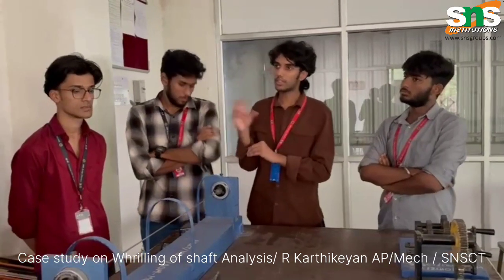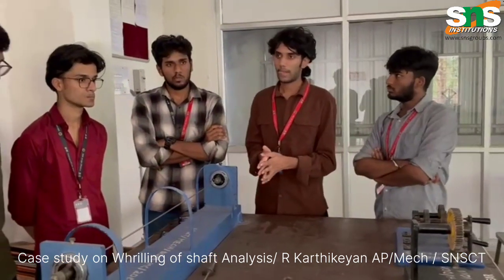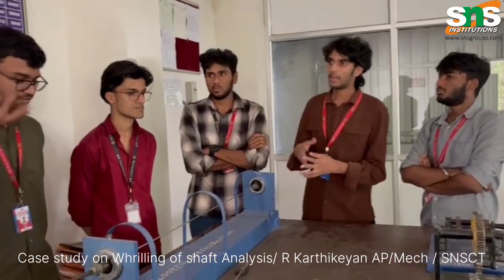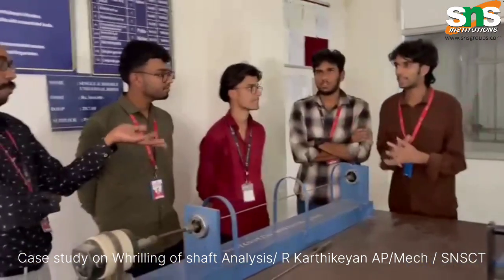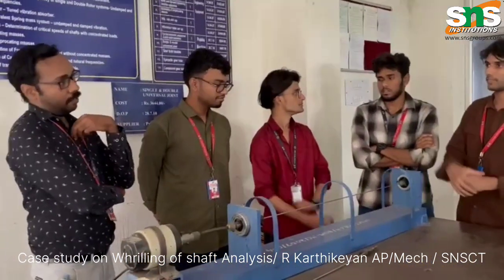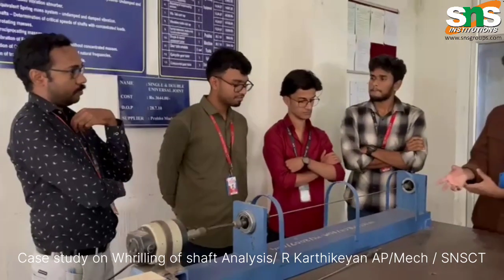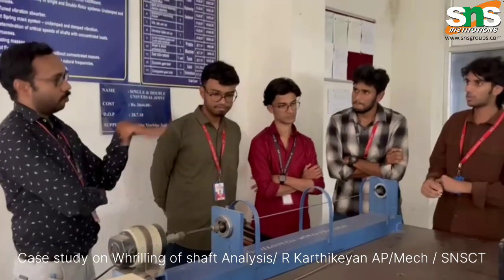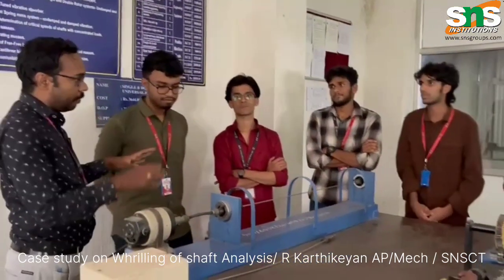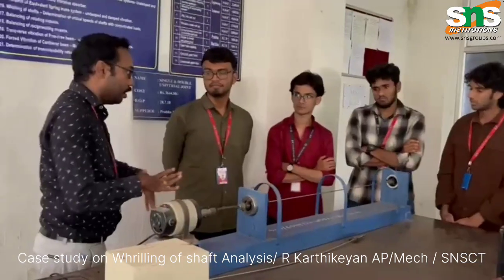The camshaft is used in the working of the inlet valve and exhaust valve. And in home applications, like mixies and grinders, we are using a shaft. And in electrical and audio equipment, a shaft is also used. So these are the major applications of the shaft.